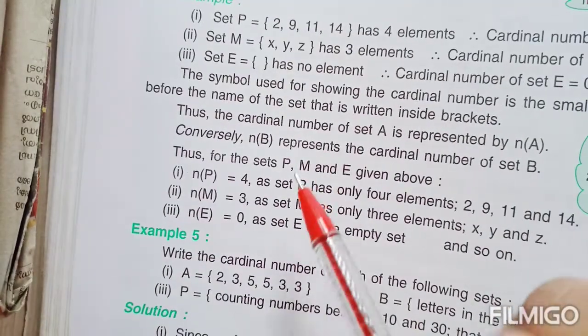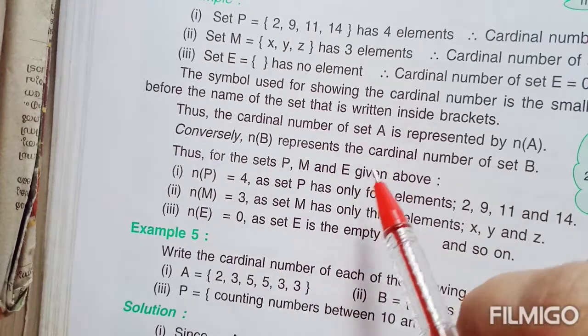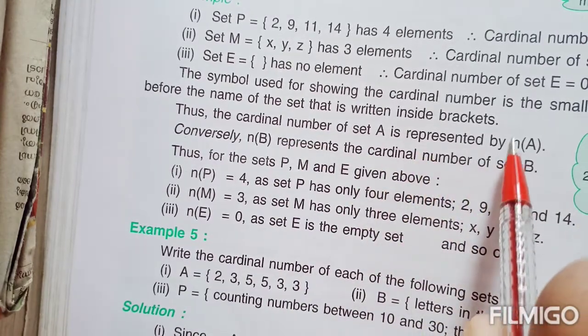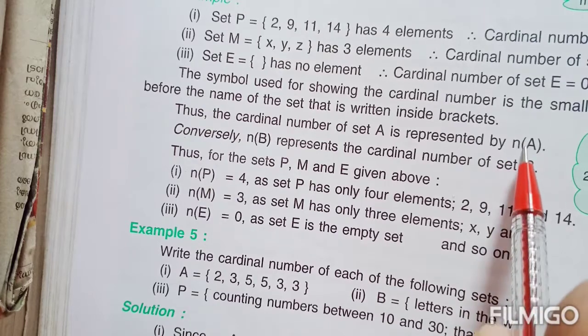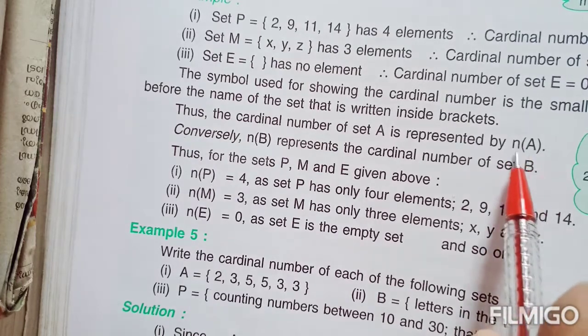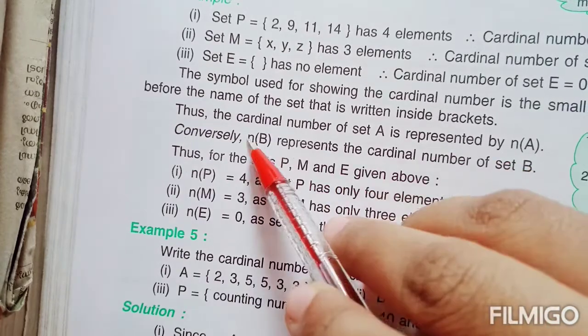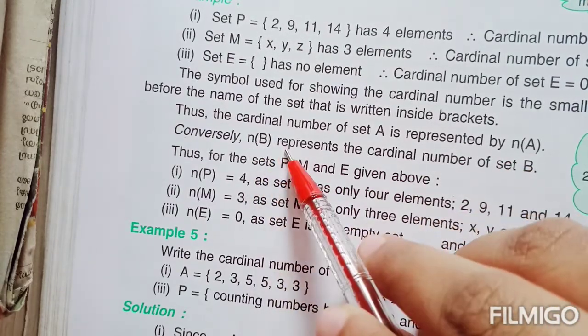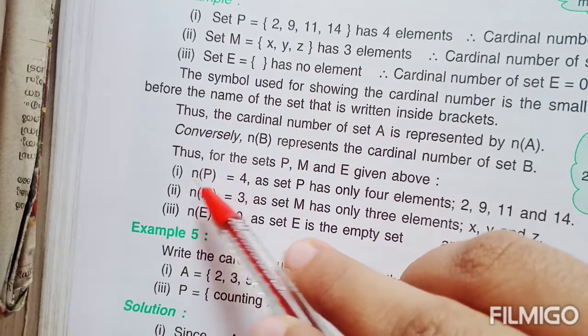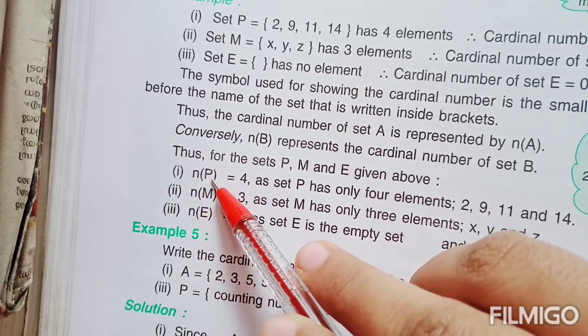Now cardinal number of set A, we will represent that by small letter n of A. This means cardinal number of set A. n(A) means cardinal number of set A. n(B) means cardinal number of set B. Okay, n(P) means cardinal number of set P.